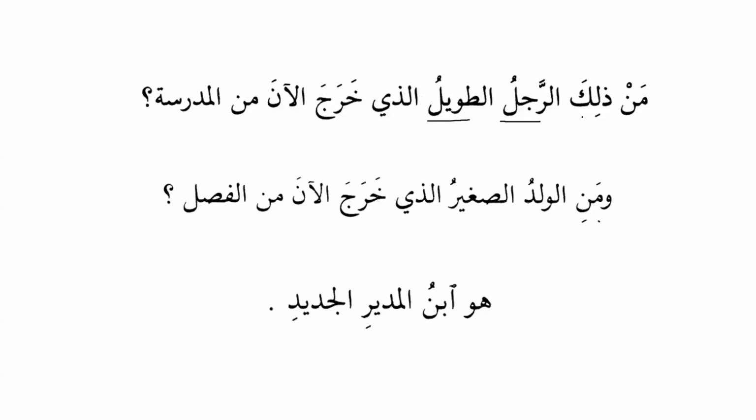So whenever we have dhalika, tilka, hadha, and hadhihi, and after that we have al, that means this is a demonstrative phrase. Man dhalika rajulu at-tawilu alladhi. Now we have alladhi over here, and as we have seen in the introduction of the lesson, alladhi is basically a relative pronoun, ismul mawsul. What function does it have? Basically, it is used to connect two sentences or two ideas. For example, man dhalika rajulu at-tawilu alladhi kharaja.